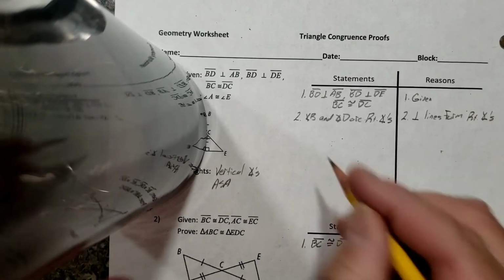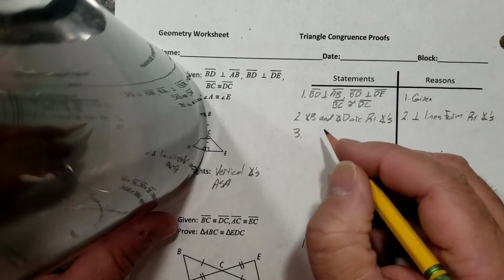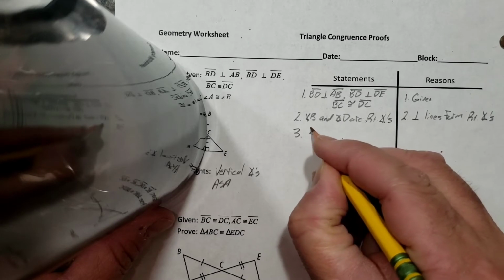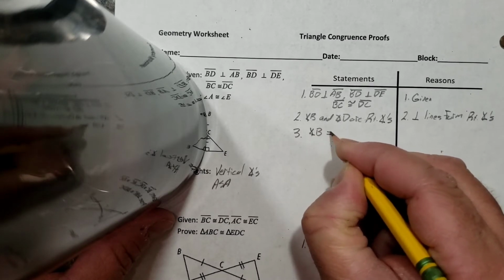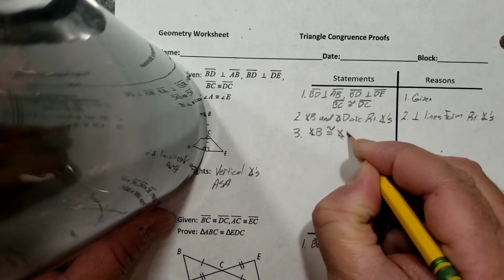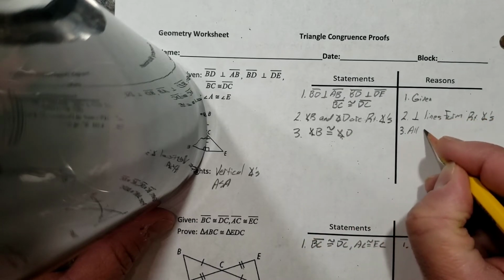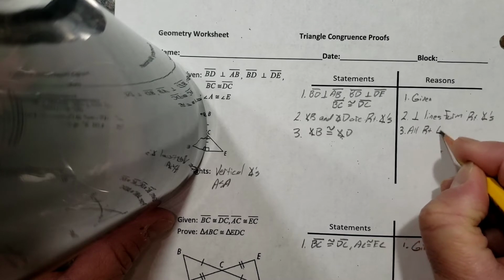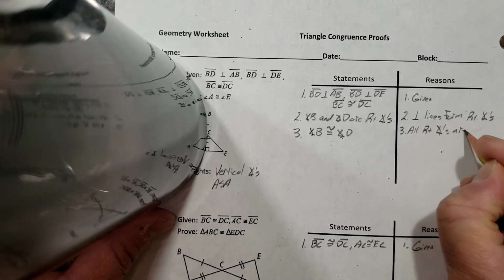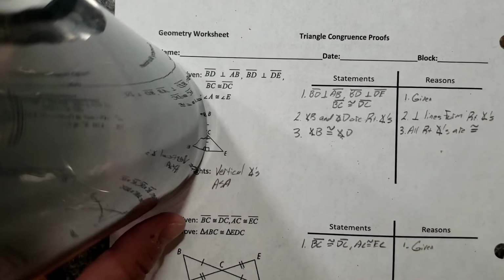Now, what do we know about right angles? Well, we know that all right angles are congruent. So we can say angle B is congruent to angle D. All right angles are congruent.